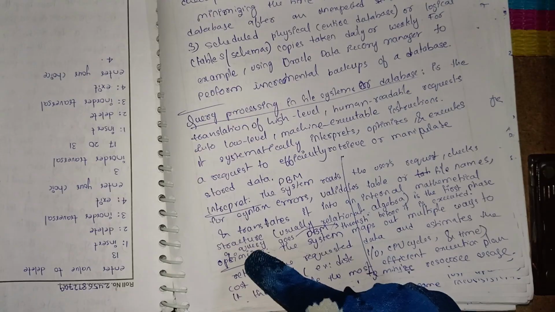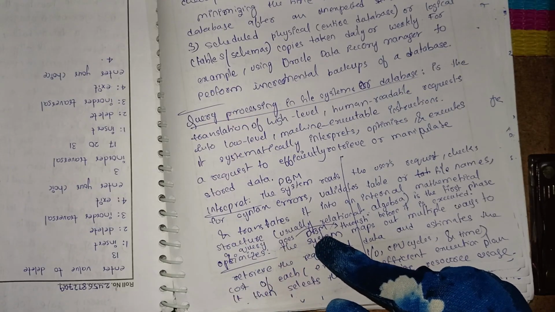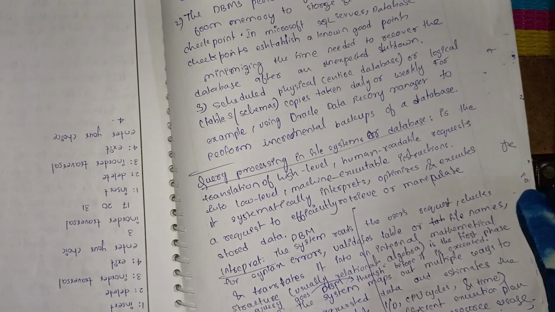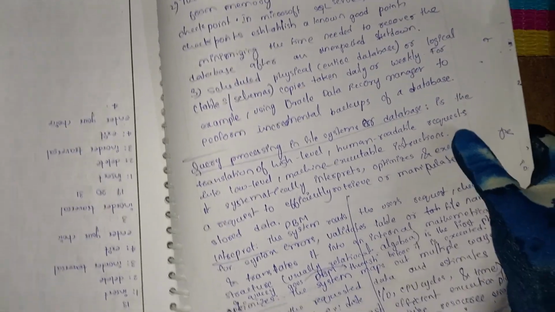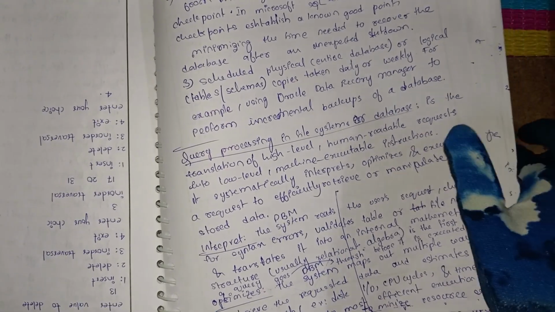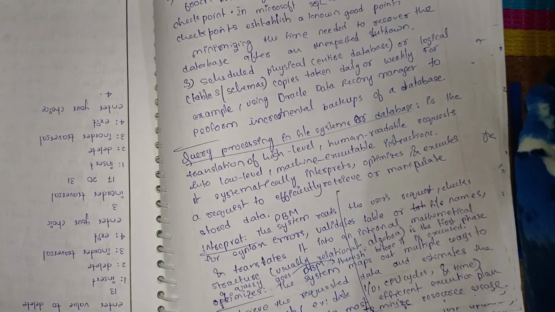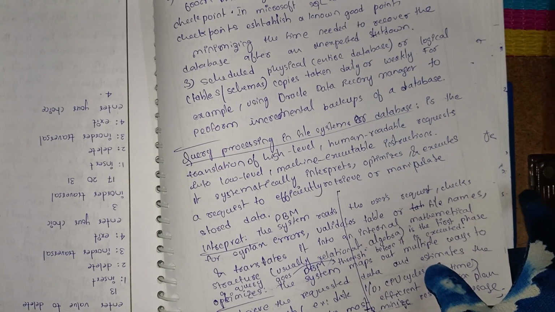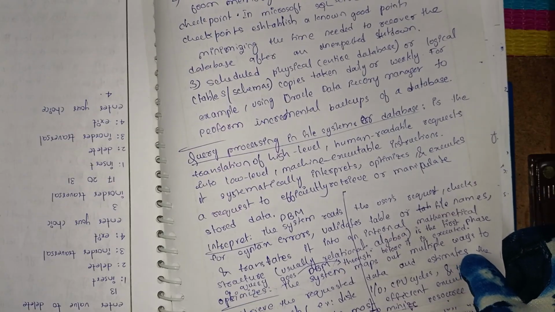This is the first phase a query goes through before it is executed. This is the before execution process.